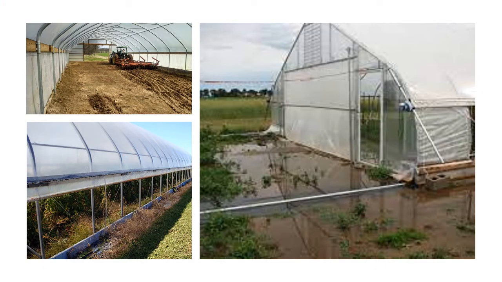So here are some examples of some really negative situations: flooding and even weed buildup or poor maintenance inside and right outside of the tunnel. So keeping things clean, a good sanitation program, and good drainage should be considered when building the tunnel. And then of course between seasons, tilling can really go a long way to help manage soil-borne pathogens. Deep tillage, that is, not just bed shaping.